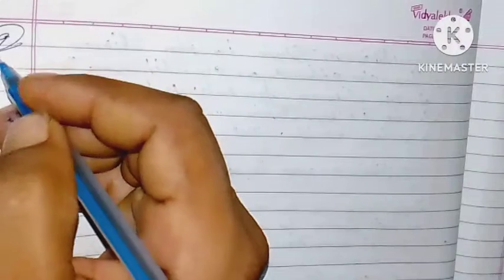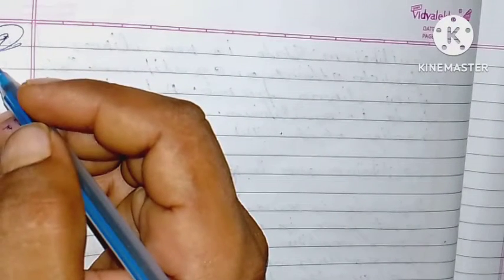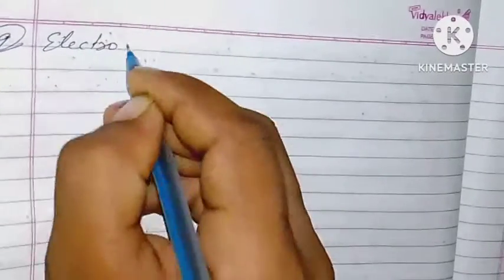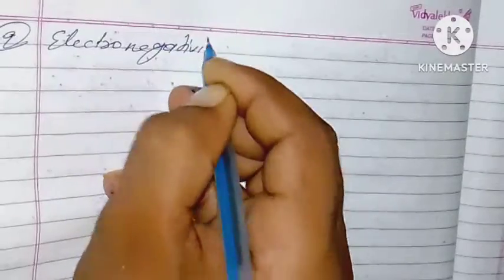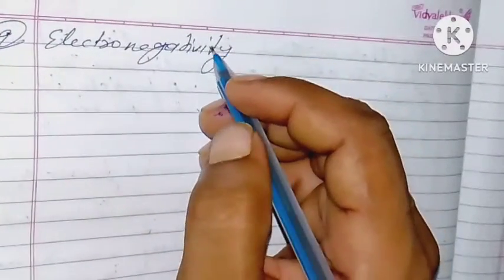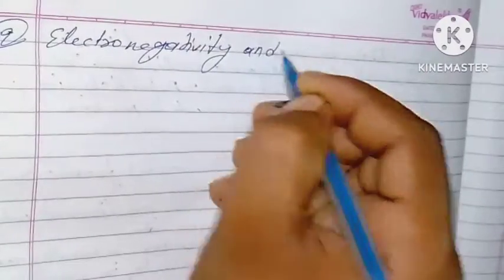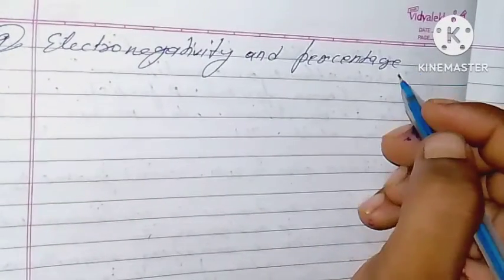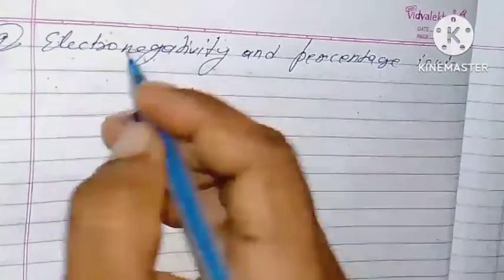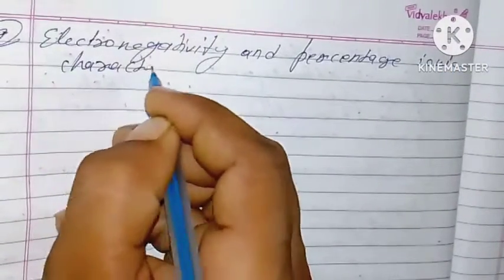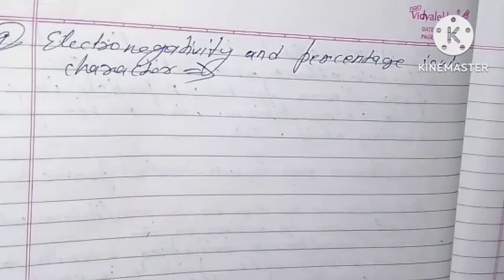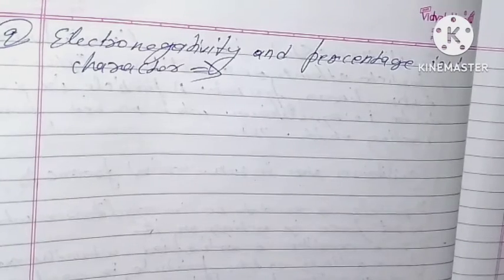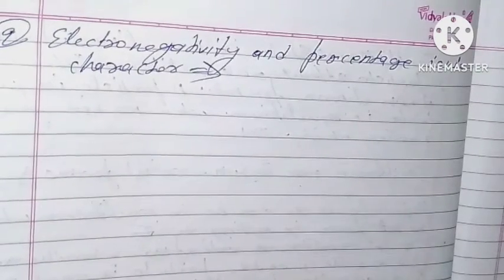Pauling's rule is not valid in all cases.